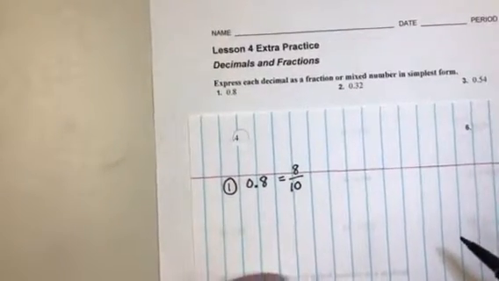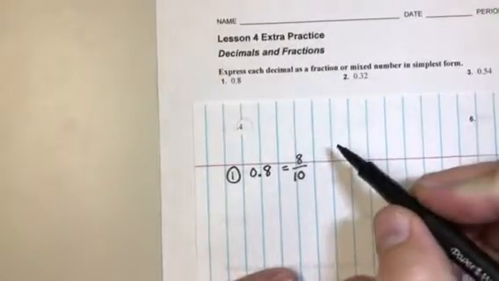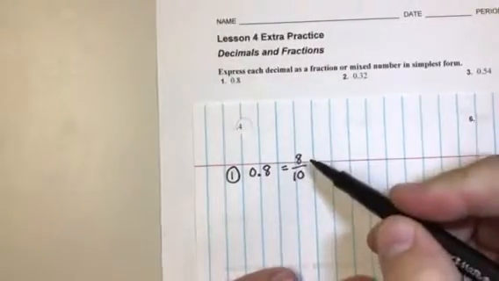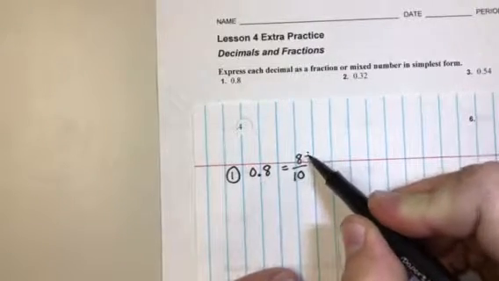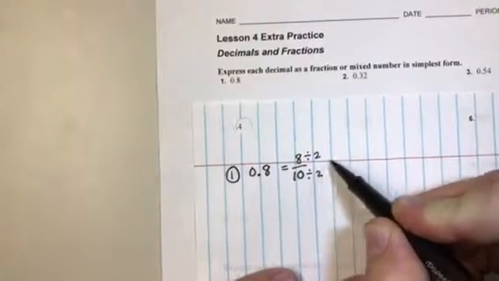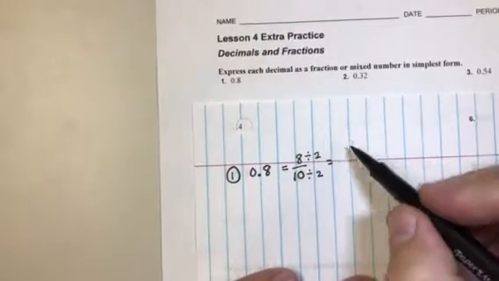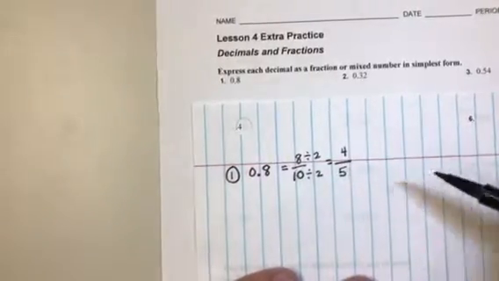One of the ways that we know that is because they're both even numbers, so we know that they can both be divided by 2. So we would put it in simplest form by dividing by the greatest common factor, which in this case is 2. So whatever we do to the numerator, we have to do to the denominator. 8 divided by 2 is 4. 10 divided by 2 is 5.